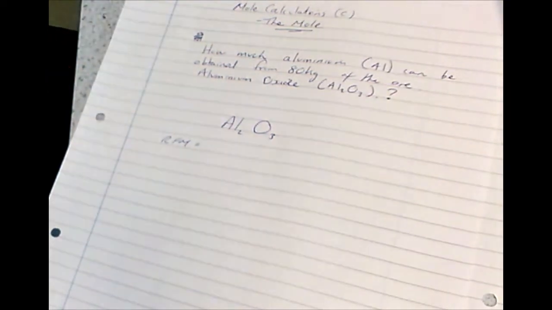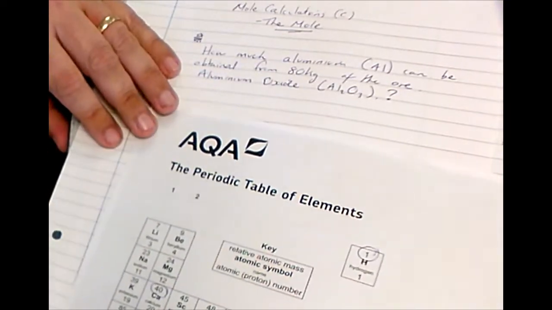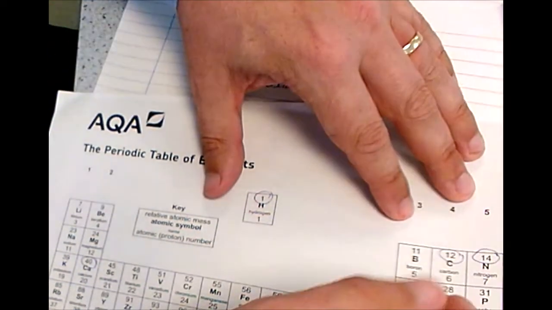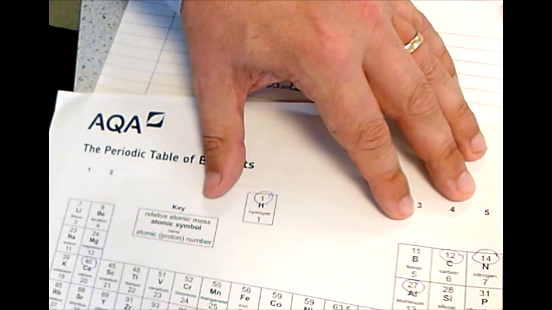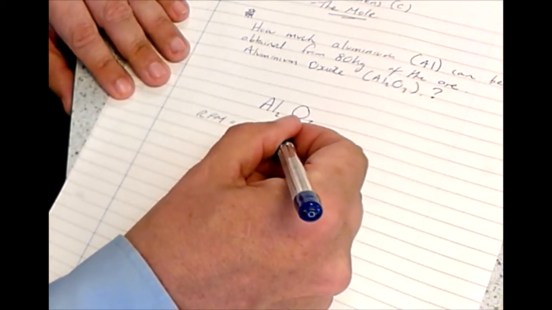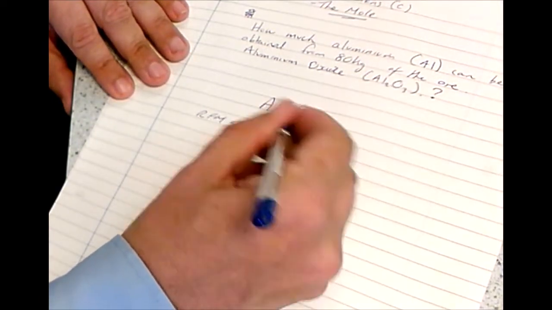If we look at the periodic table, aluminium is in group 3 and has a relative atomic mass of 27. So we go 2 times 27 for the aluminium.